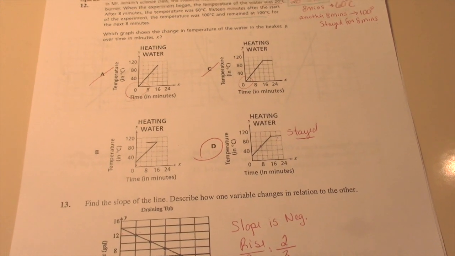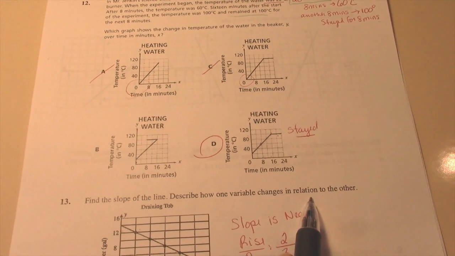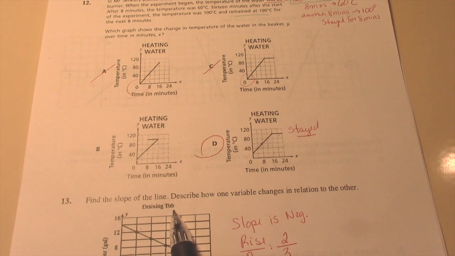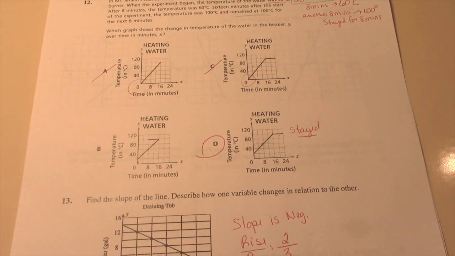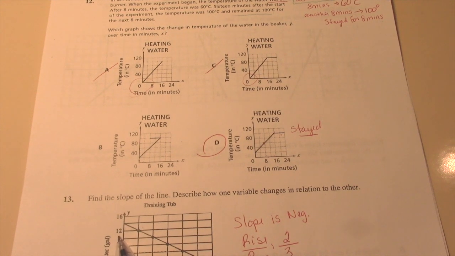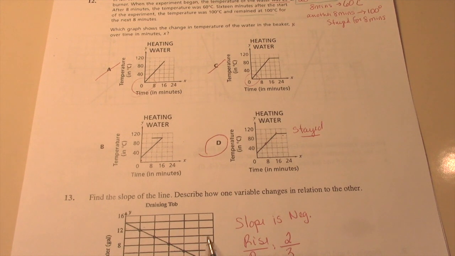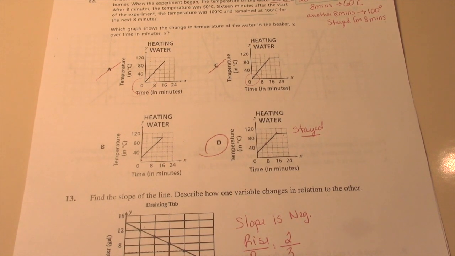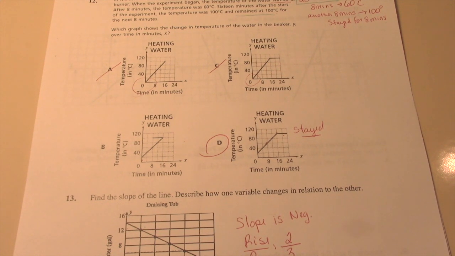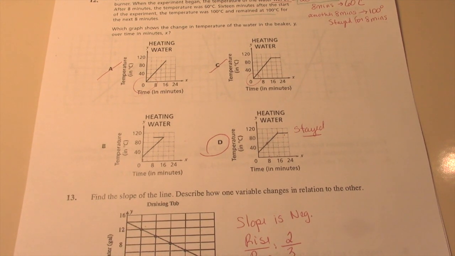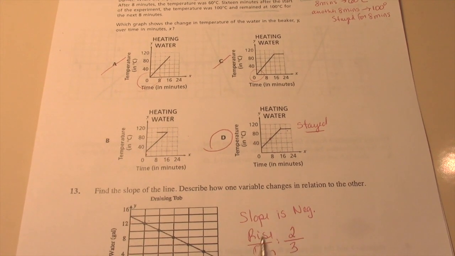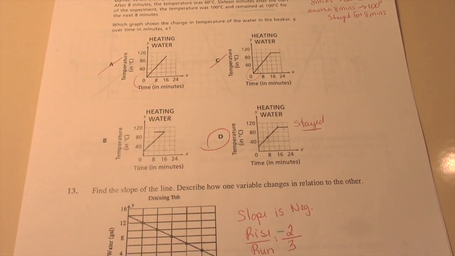Okay, find the slope of the line, describe how one variable changes. Okay, so it's a draining tub. Line's going down. Well, that would make sense. It's draining. Oh, it must have started at 14 gallons? And what's the rate of the drain? I just have to look at the rise and the run. Each box on the bottom, the width is 3. But the height is 2. So the rise over the run is 2 over 3. Okay? It's negative because it's going downhill.